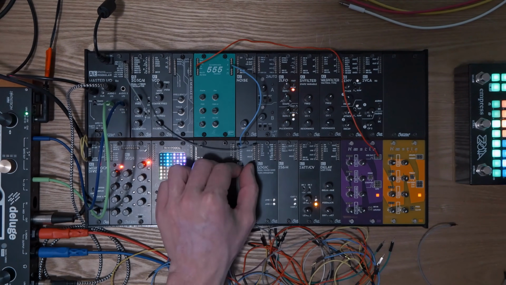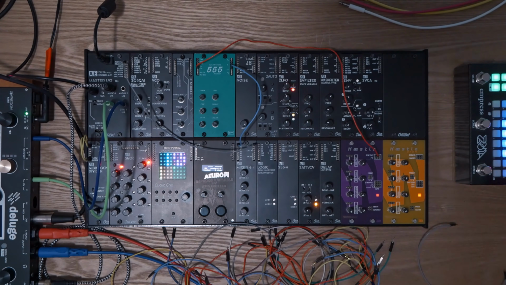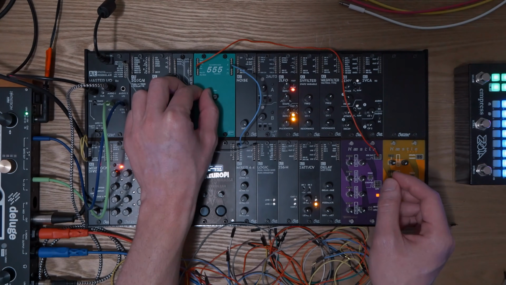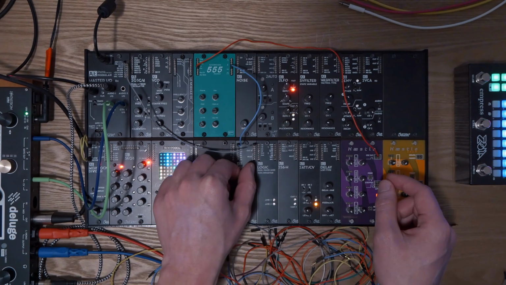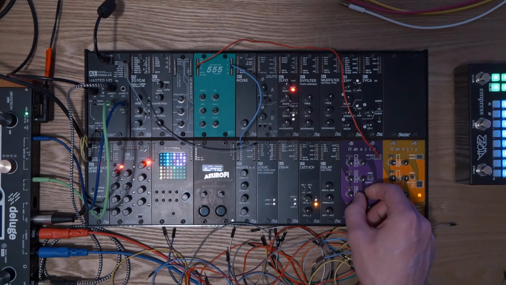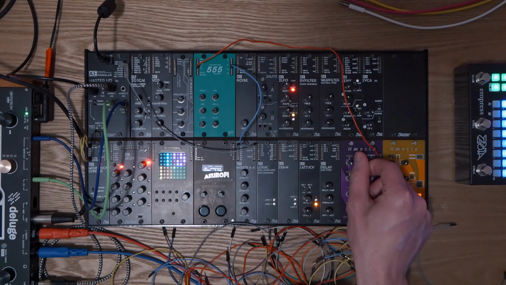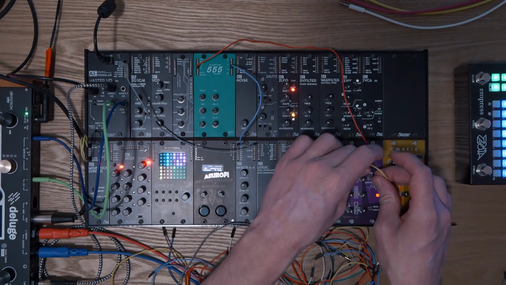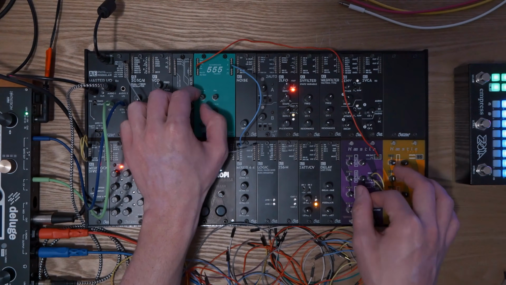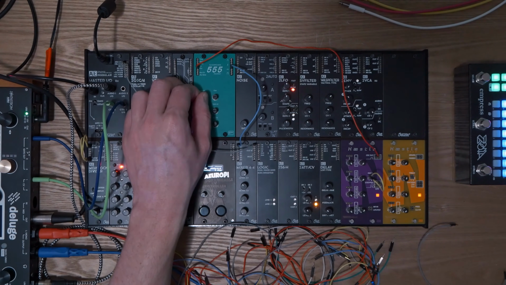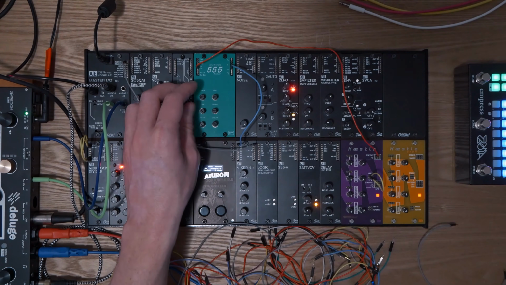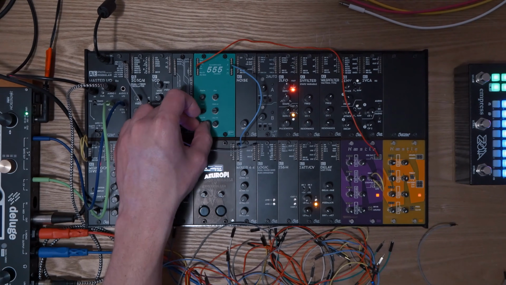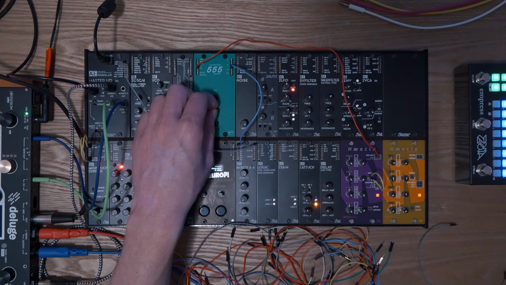And like I demoed in one of my other videos, we can whack this through something like a granular patch that I built on the Zoia here, and just get really, really crazy with it. That is definitely a sound I have not discovered yet.